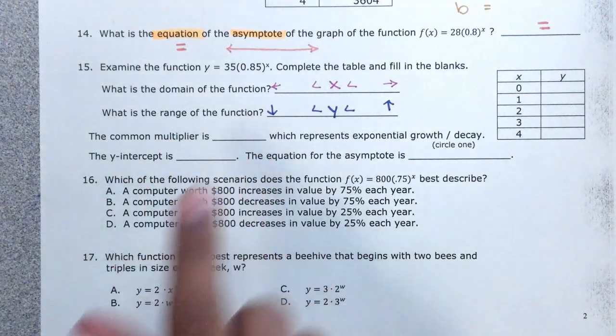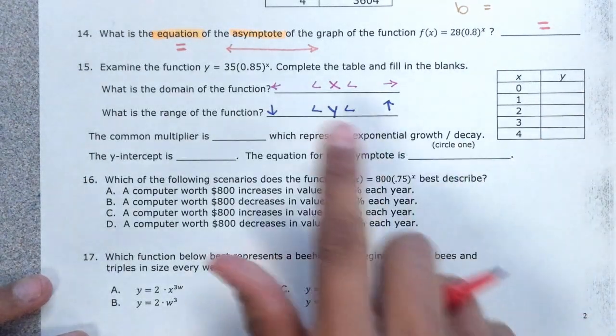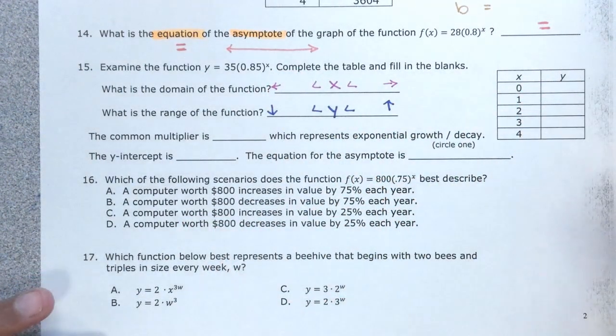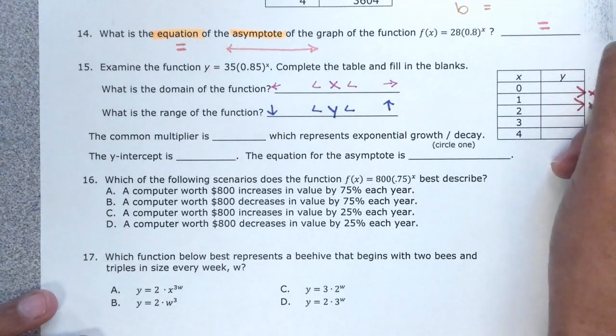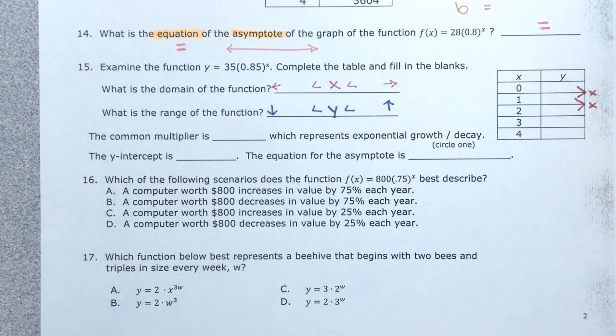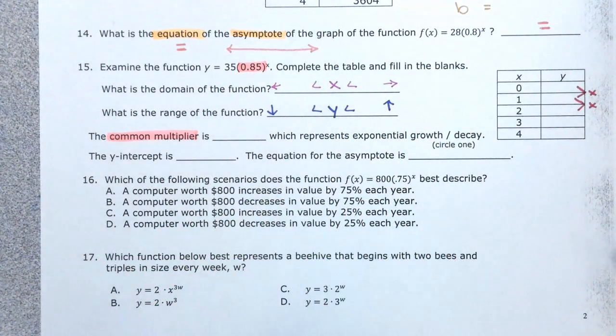Next is the common multiplier. So in order to find the common multiplier, you can put in your points into the table here, fill them in if that helps you better, and you're just going to find what are we multiplying by, okay? Or you can also find the common multiplier by looking at your function that they give you. So here you can find the common multiplier. You can also determine just from looking at this, is this a growth or decay? We talked about that on number 9 or number 10.